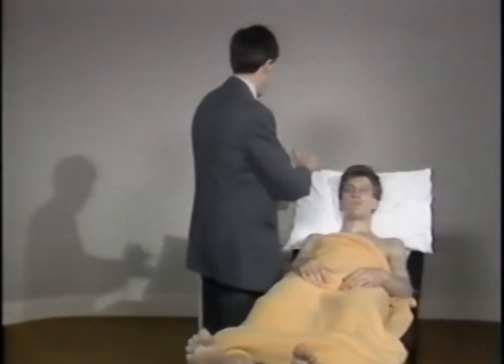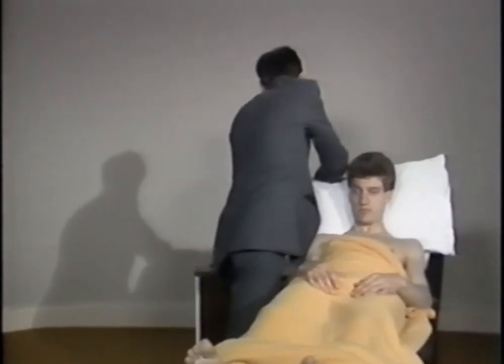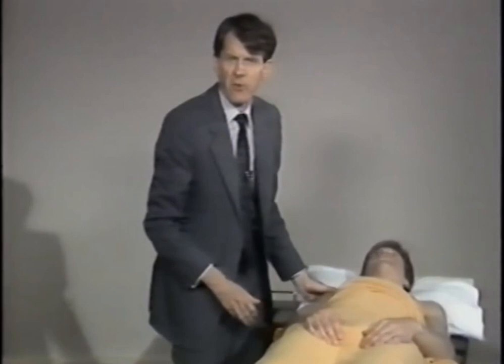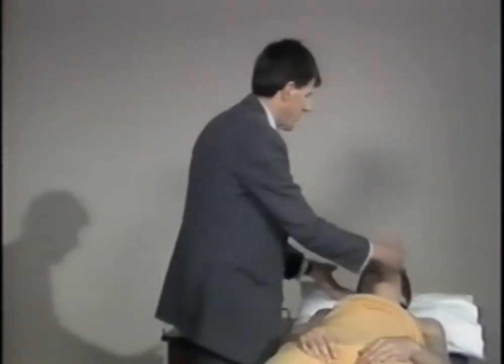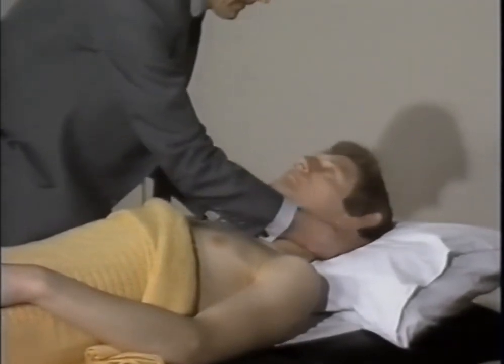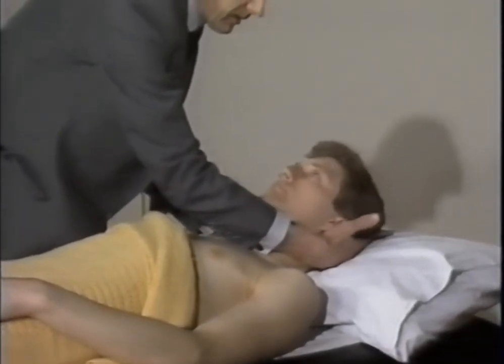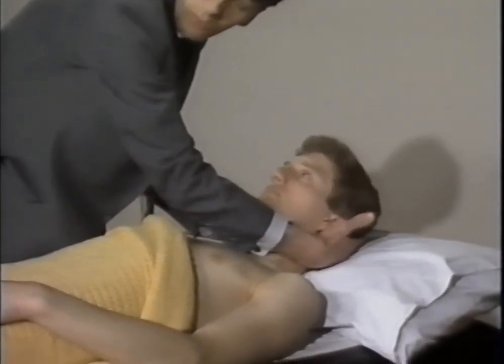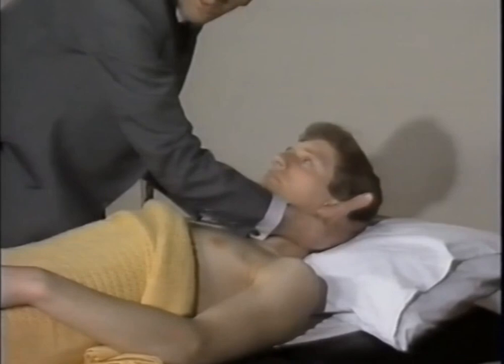Can I just drop the bed? Two more tests for meningeal irritation. The first is neck stiffness. I put my hands behind the patient's head, relax the head, and then lift the head up with my fingers, assessing whether the neck is stiff.